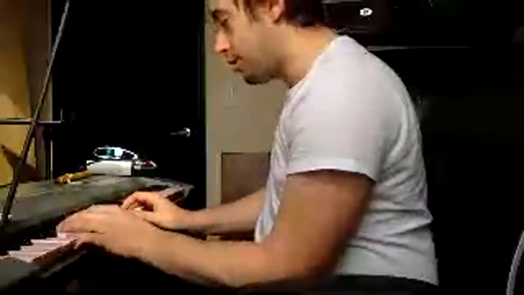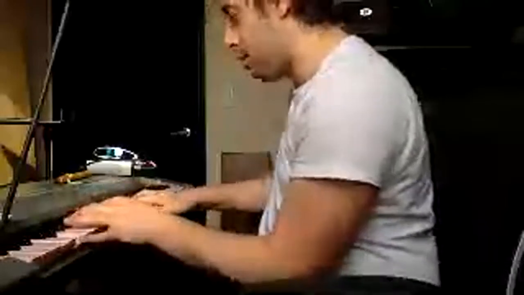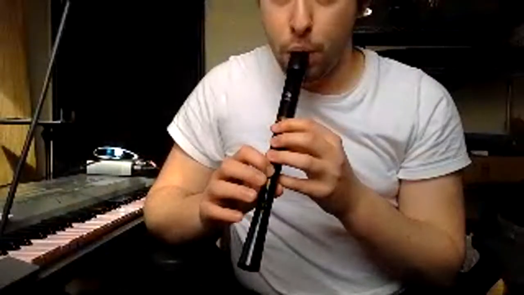So the verse basically rests on this G minor chord and also has a minor 7th in it, and then just arpeggiates that. In the cover that I'm doing, I'm arpeggiating it with a lot of different little instruments, like this little flute here, and this recorder right here.